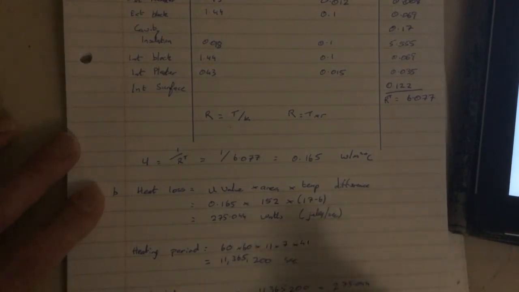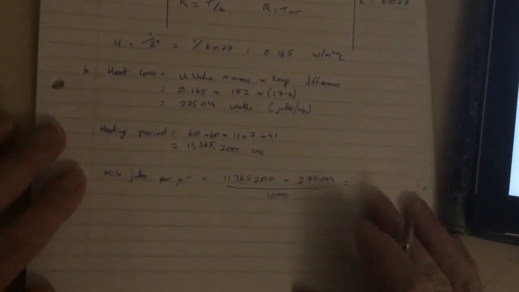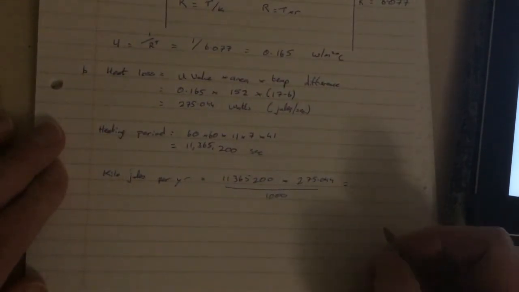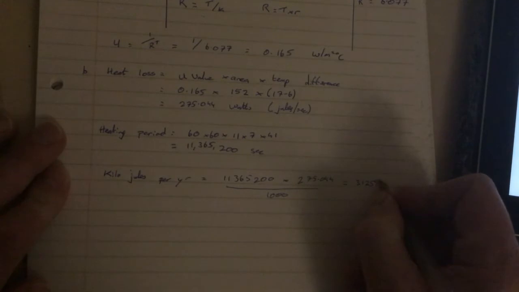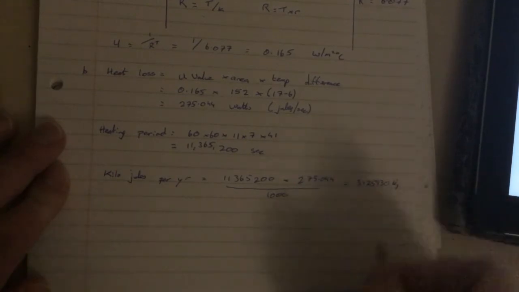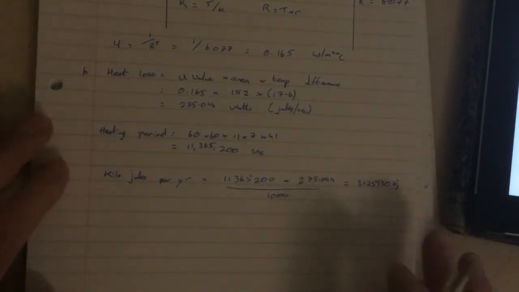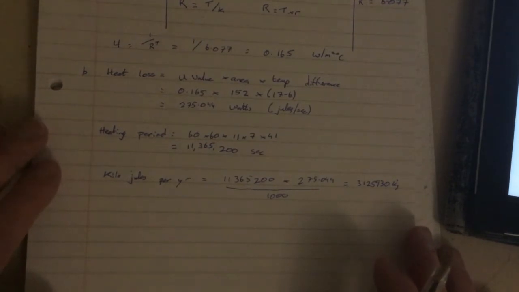That would be the answer in joules. Divide that by 1,000, and I should get 3125930 kilojoules. So that's my energy used per year.